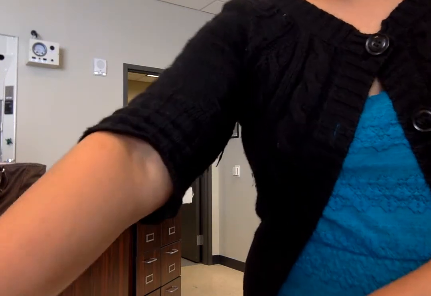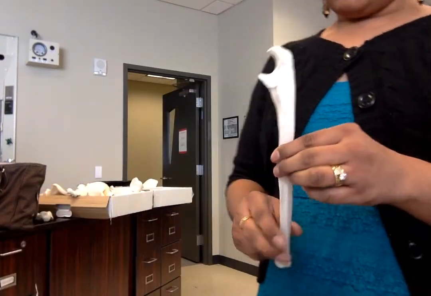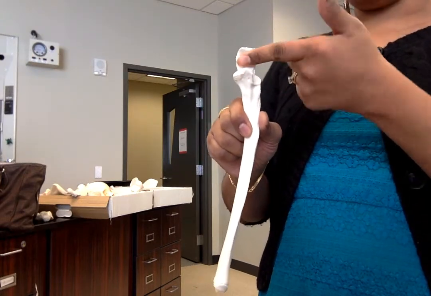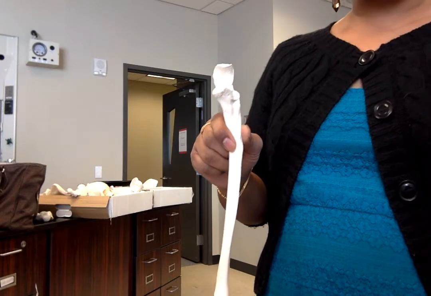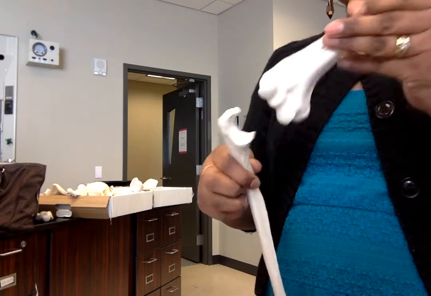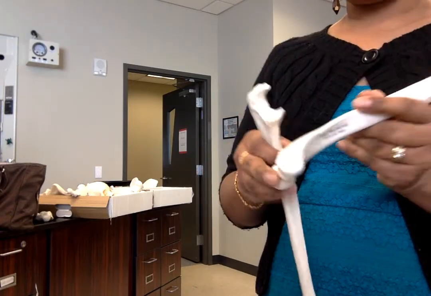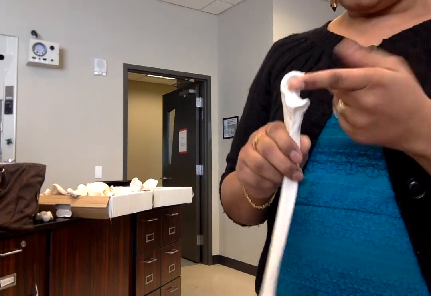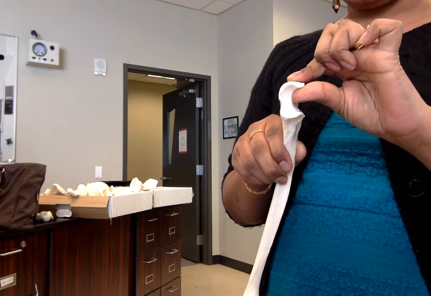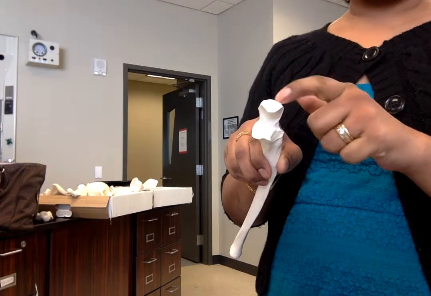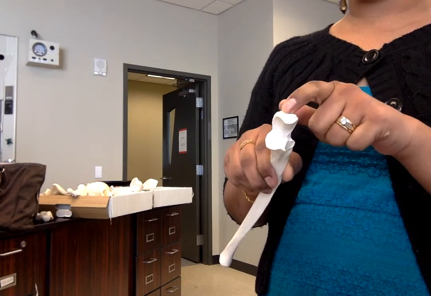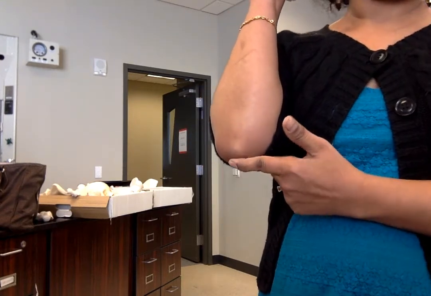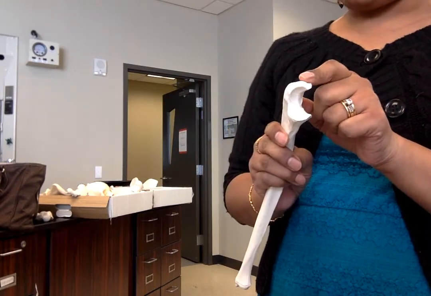Okay? So for the ulna, not much to it. I just want you to know trochlear notch, because it's going to sit on the trochlea right here. So this is the trochlear notch. This is the olecranon process. Why is that so important? Because you can feel it, like that's it right there. Okay, that's the olecranon process.